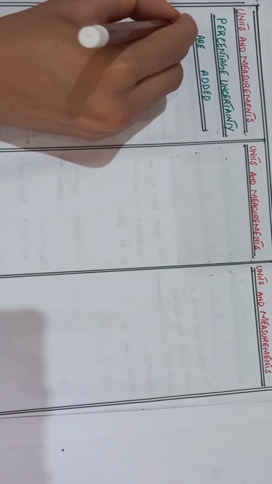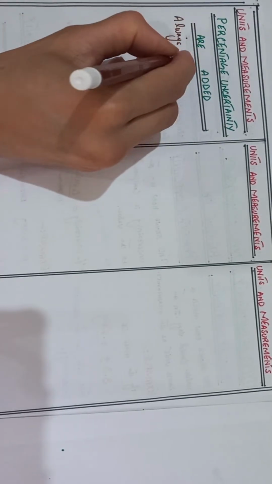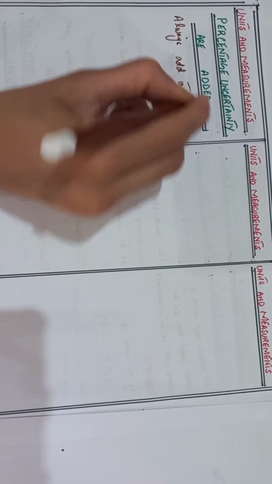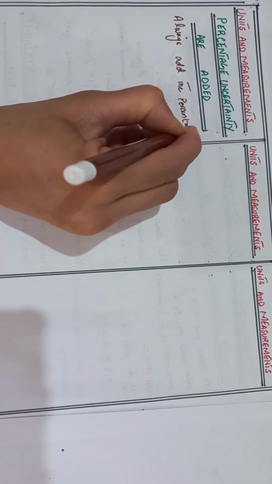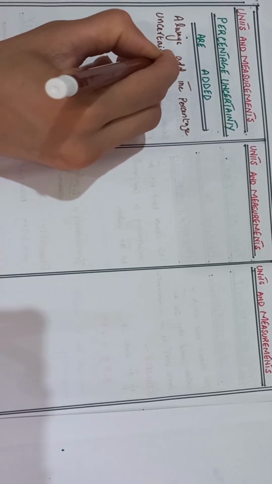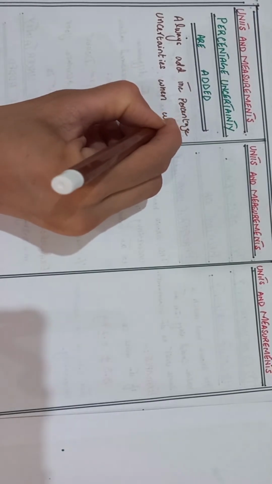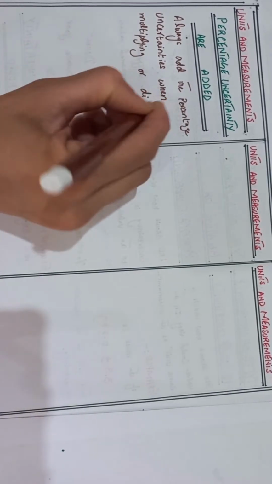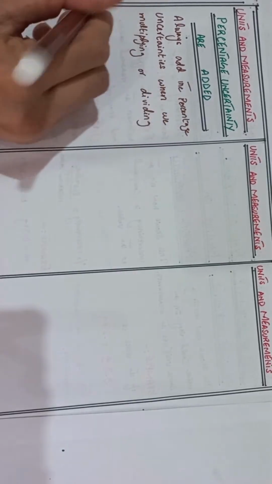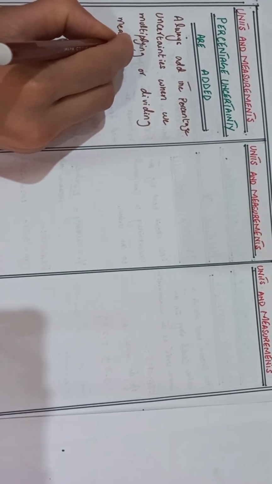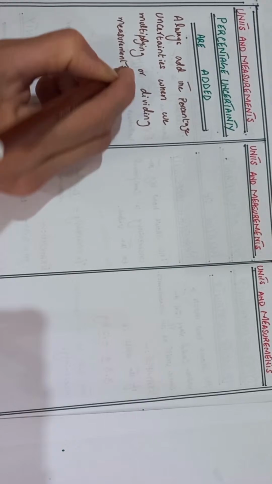So here we write that we always add the percentage uncertainties when we multiply or divide measurements.